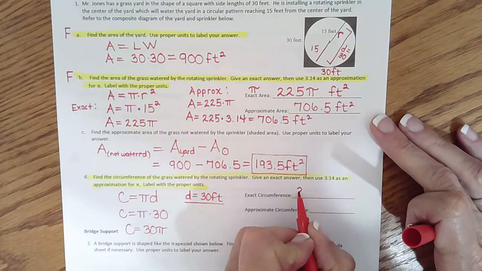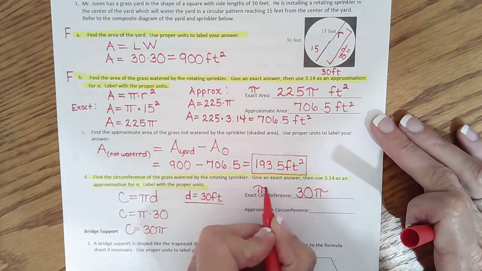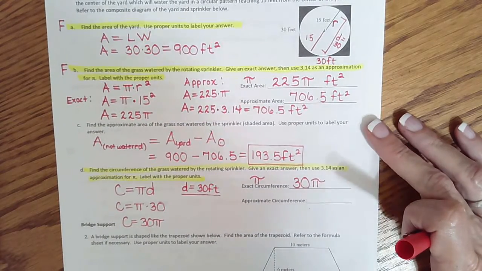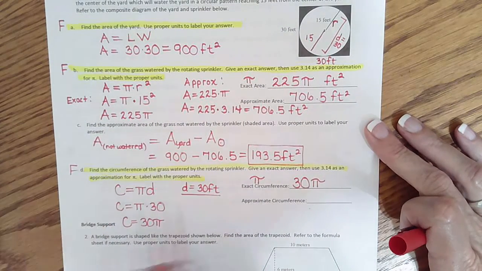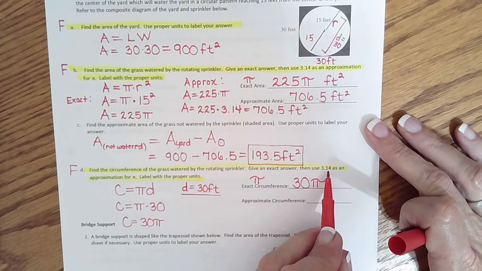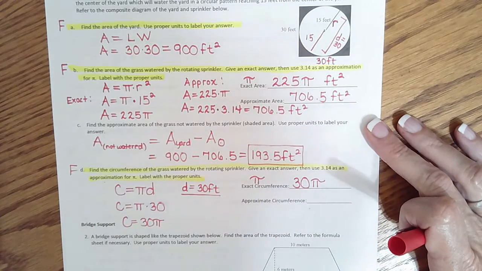So 30 pi, because remember, just put it right there whenever you're writing it on the test or the final, I guess. Write it just like that. Just say, okay, got to remember, exact has a pi in it, approximate, because it says 3.14 as an approximation. So that's your hint how you can remember.